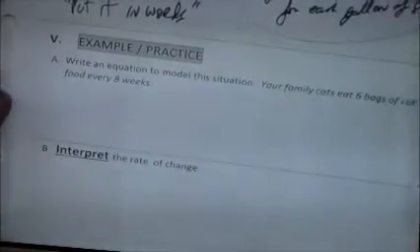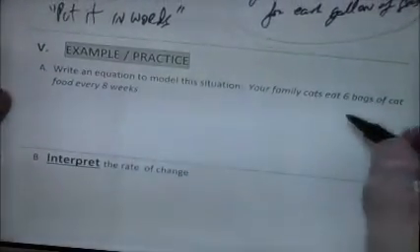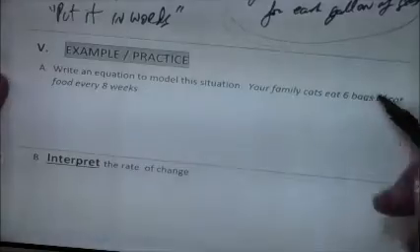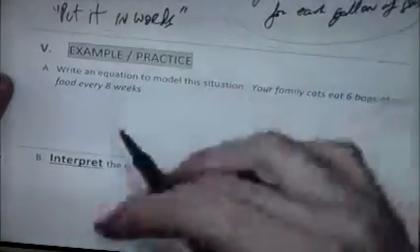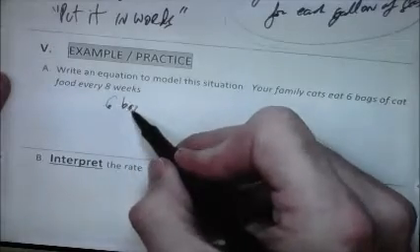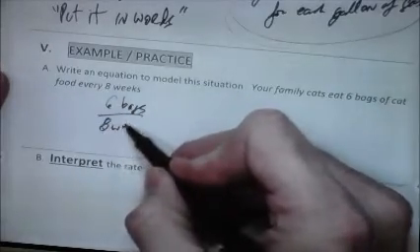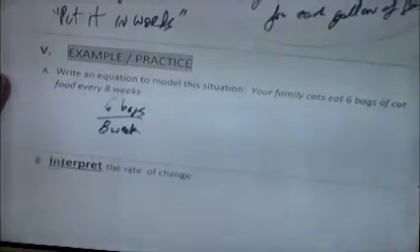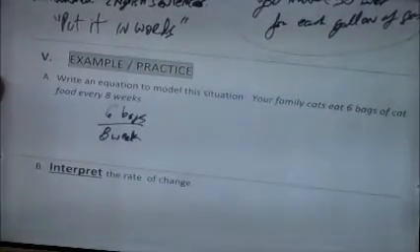On the bottom, it's the same kind of thing. Let's think of it as a fraction: 6 bags, 8 weeks. If you have pets, you know that they tend to eat, so you actually have to get them food.